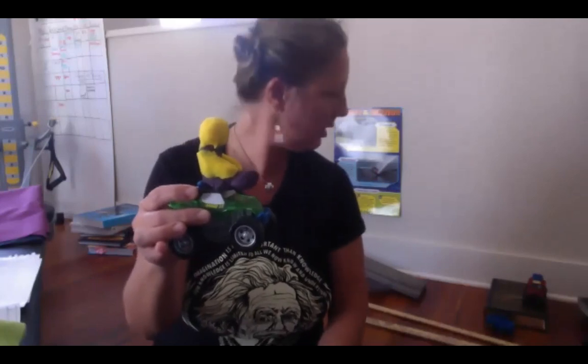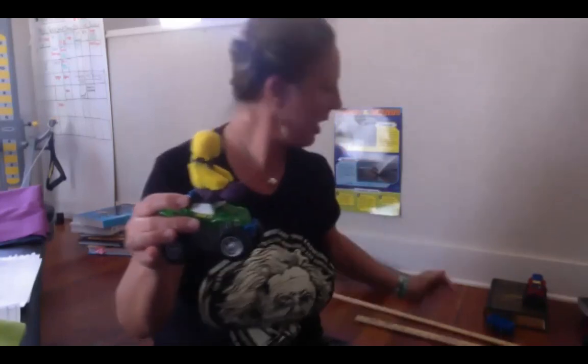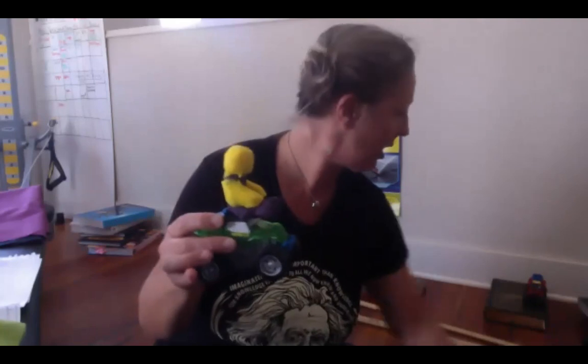Okay, so he is going to travel down the ramp, and when he hits the book at the end of the ramp, we're going to watch and see what happens to the car and also what happens to our person. All right, okay, so we are going to be observing these 2 objects as they go down and hit the book at the bottom. All right, here we go.